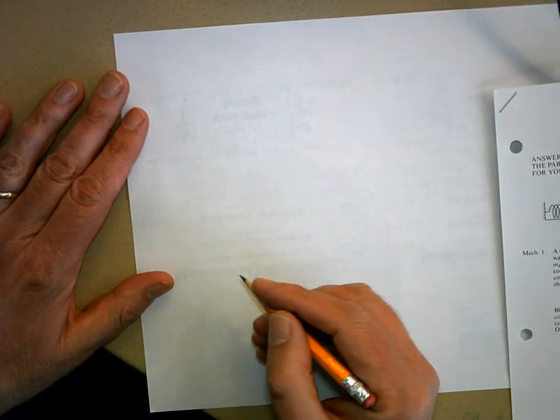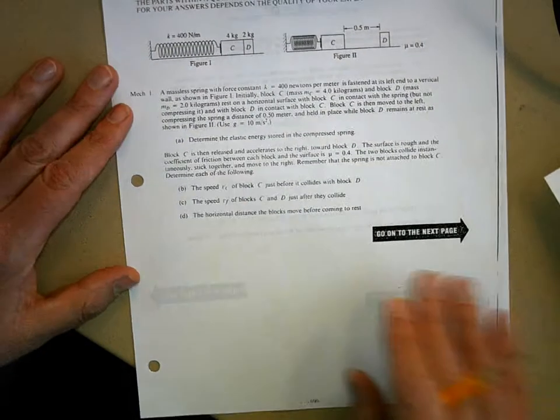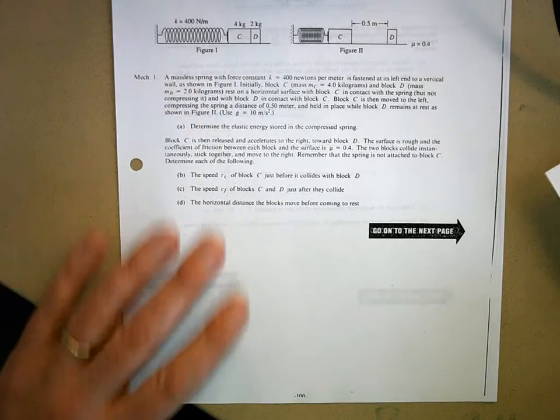So for part, you know what? Maybe I'll just try to do it on this paper. I don't know. No, I'm not going to, because then I'm restricted to it. So let's zoom in.